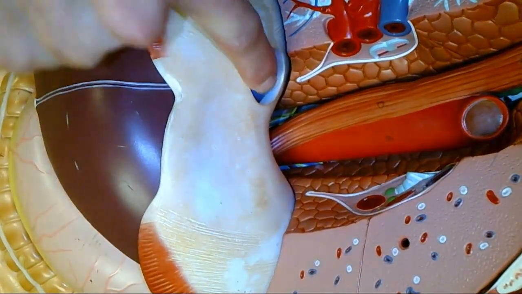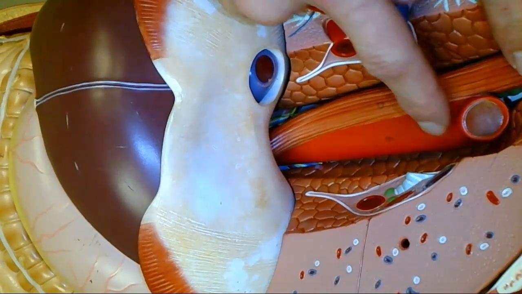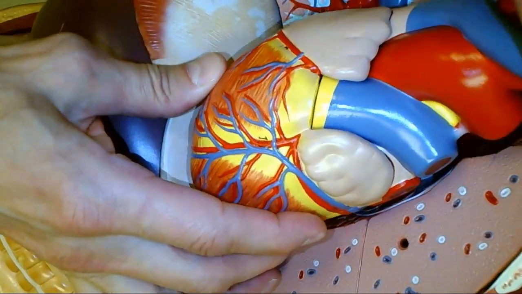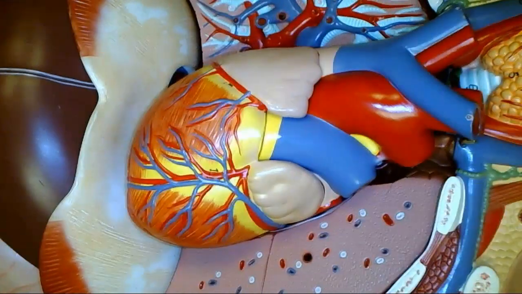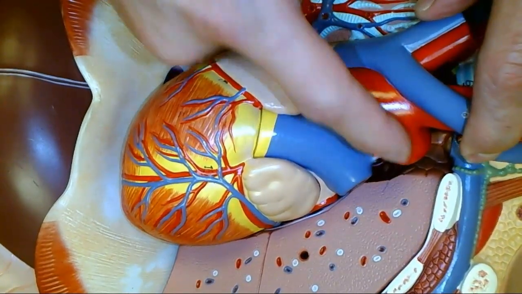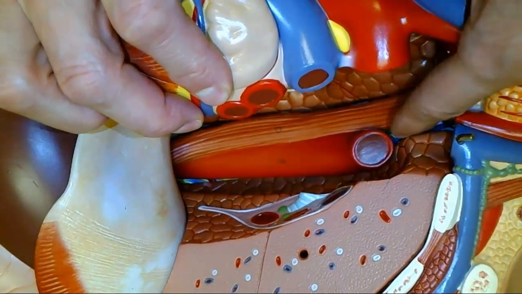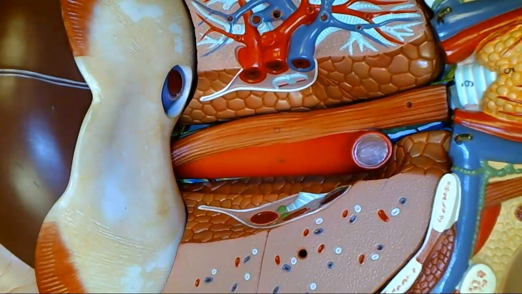Kind of behind the diaphragm, there's actually a little hole in the diaphragm back there, and the esophagus is on top of the aorta. So there's the heart back in there. We have the aortic arch here, and then this goes into the aorta. So that takes blood down to everything down below.